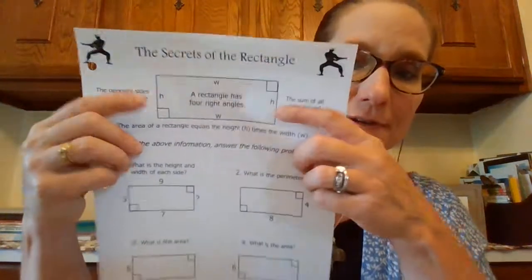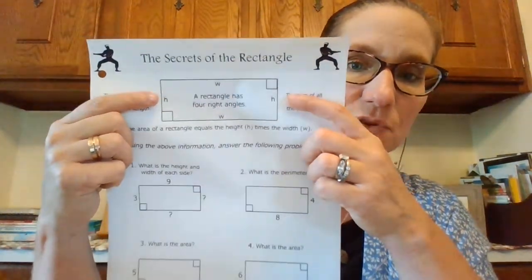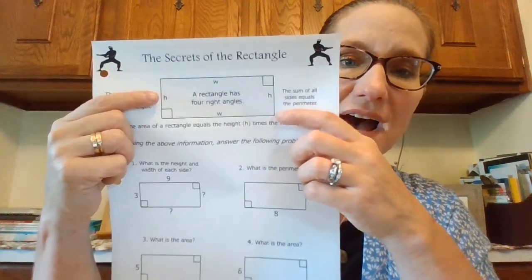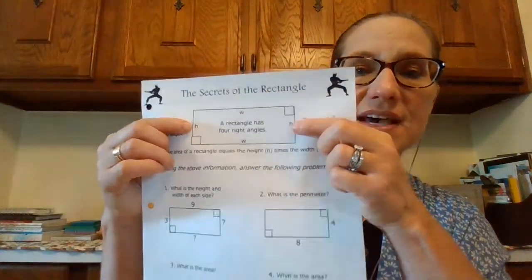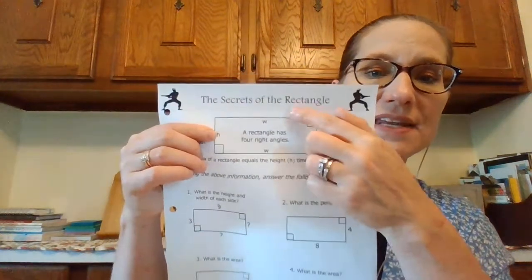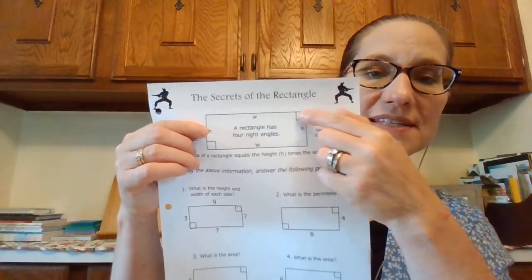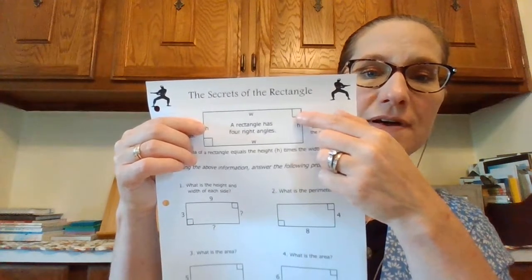So a rectangle has 4 right angles. So all the angles are 90 degrees on a rectangle. Now the sides are not necessarily the same. The opposite sides of a rectangle are equal in length. They have to be, this side and this side have to be equal. This side and this side have to be equal in order for it to be a rectangle. Otherwise, these will not be a 90-degree angle.